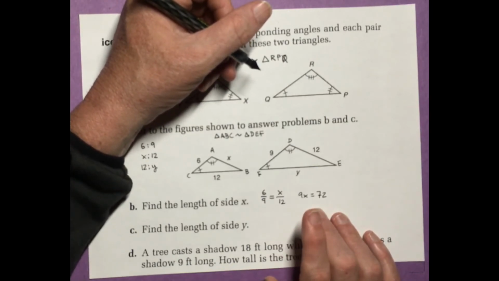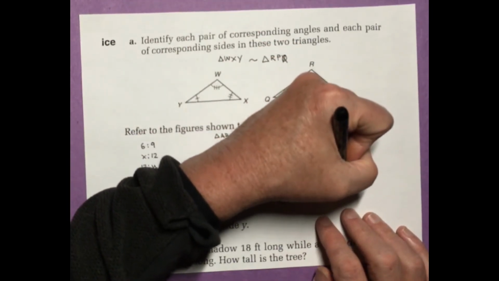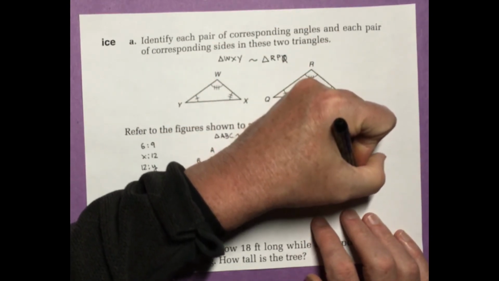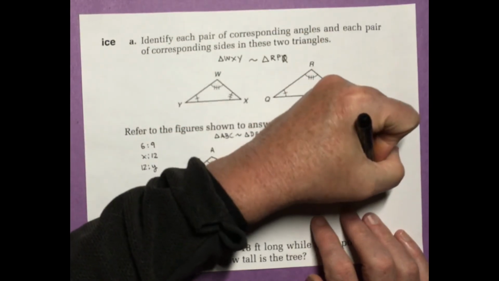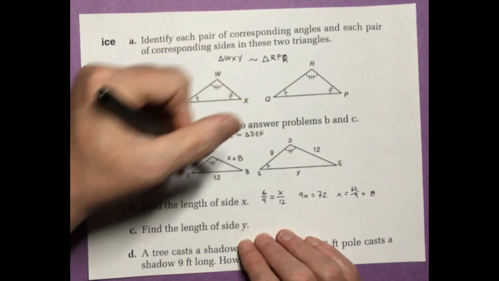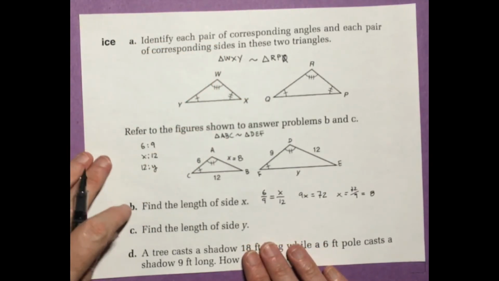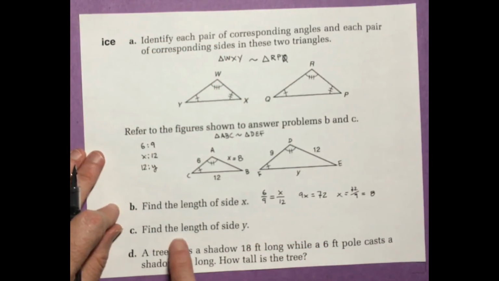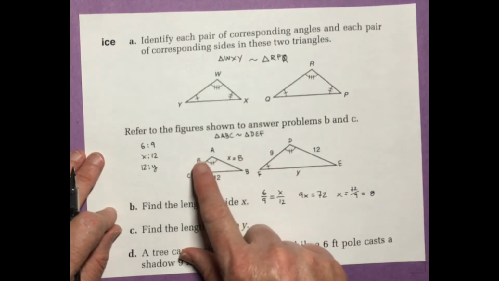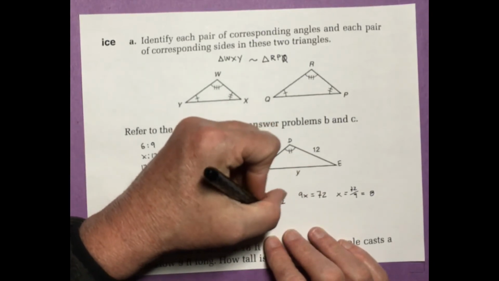And that means that X is equal to, divide by 9, 72 over 9, which is, of course, 8. So X right here equals 8. There we go. Beautiful, beautiful. Find the length of side Y. Okay. Well, we can do the same thing. So I'll just use 6 to 9 again. I'll say 6 is to 9.